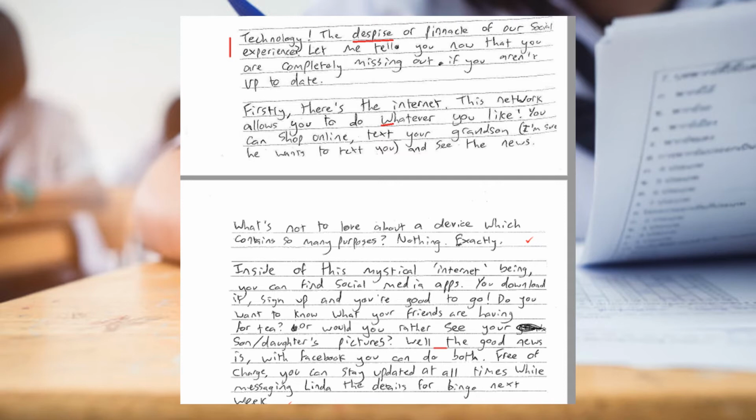We've got higher level punctuation, like brackets being used next. And we also have some rhetorical questions being used, with "nothing. Exactly." being our short, sharp sentences for effect at the end of paragraph 2. Then it goes inside of this mystical internet. Now the word mystical is quite a rare word to find in an exam answer, so that will count as high level or advanced vocabulary. And then we've got reference to social media apps. So now moving on to the second bullet point the exam gave of possible topics to talk about.